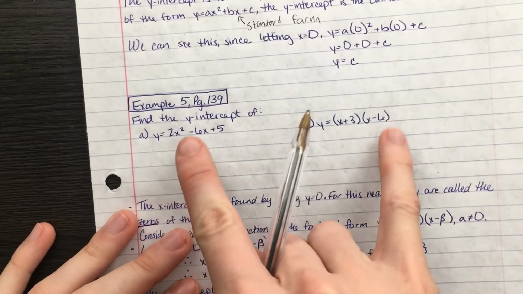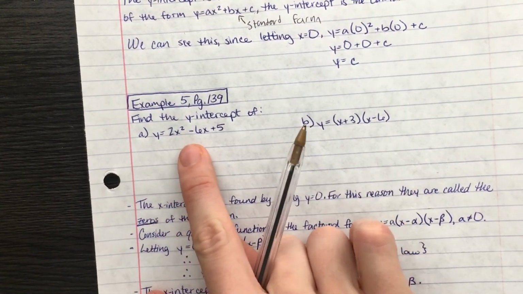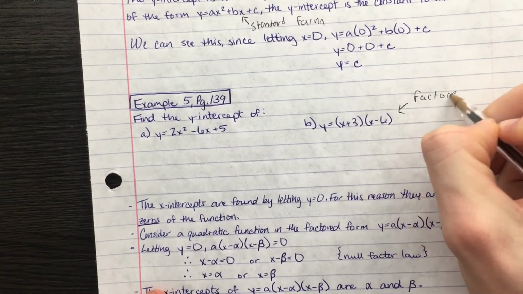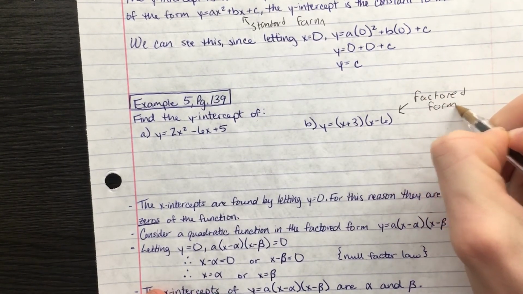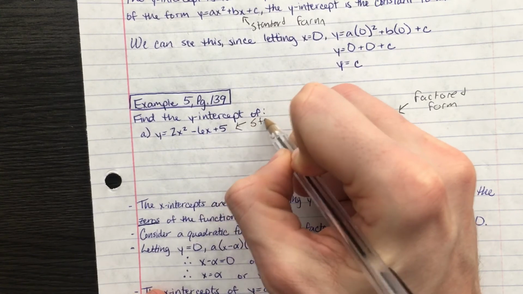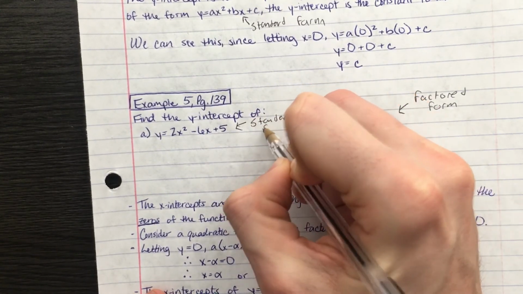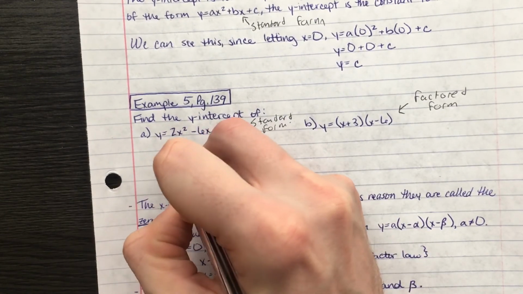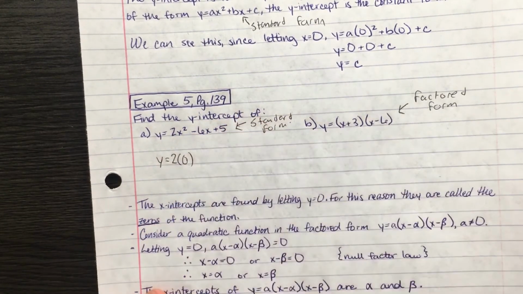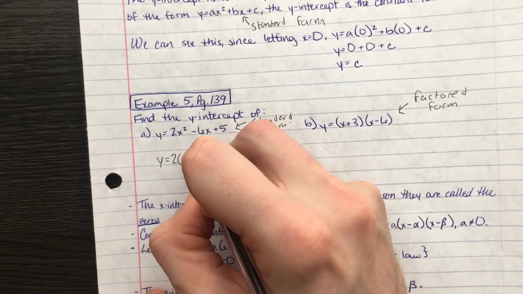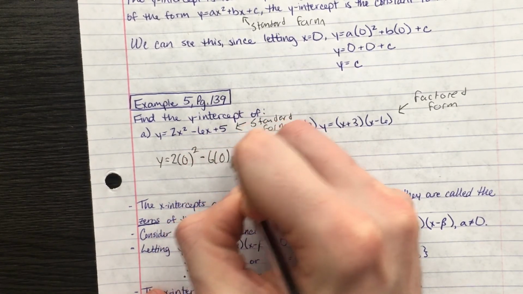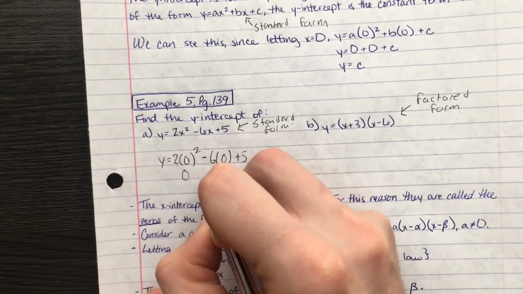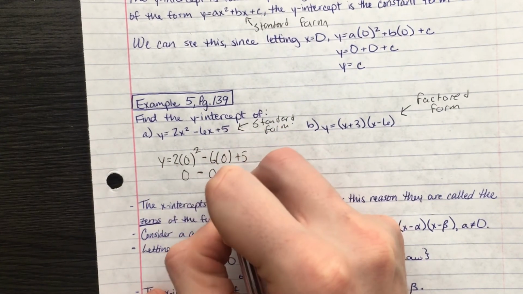So algebraically, let's find a couple of y-intercepts real quick. We've got two different parabolas here. We've got one in standard form, and this one over here is what's called factored form because we're given the factors of it. We're going to find both of these y-intercepts the same way. We're just going to substitute in an x value of 0 into these. So you can see again, 2 times 0, 0, 0 plus 5.